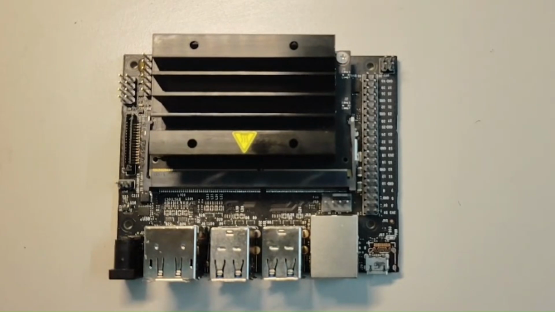You have just seen a couple of images of the Jetson Nano used in real-time applications. Now we are going to learn about the Jetson Nano Developer Kit.